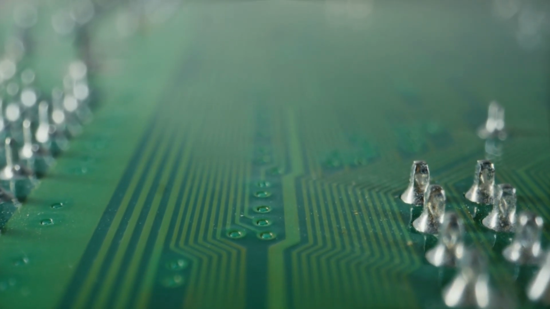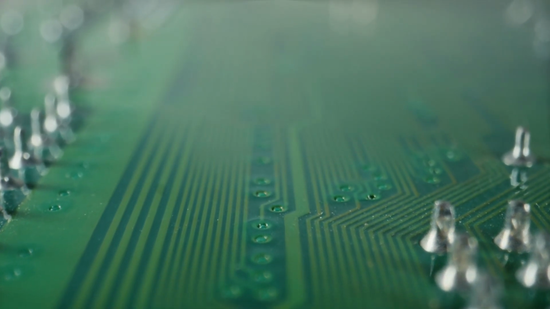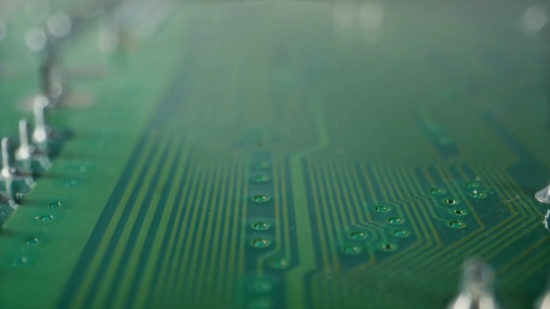And that's it for adding a ground plane in EasyEDA. This small step makes a big difference in noise reduction and overall PCB performance.